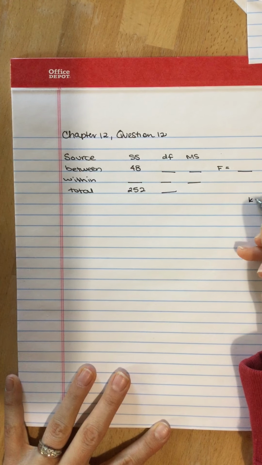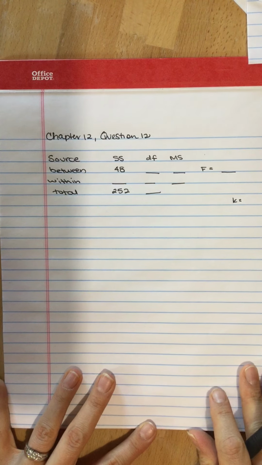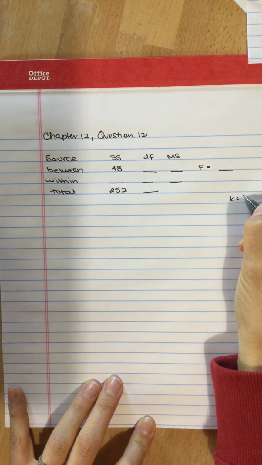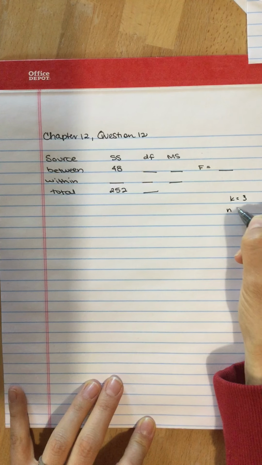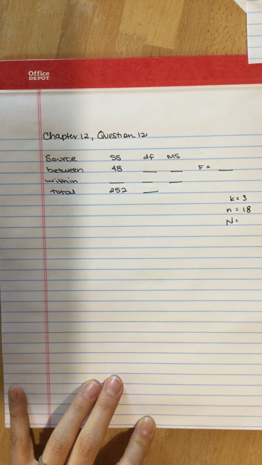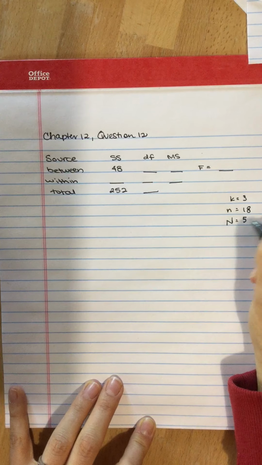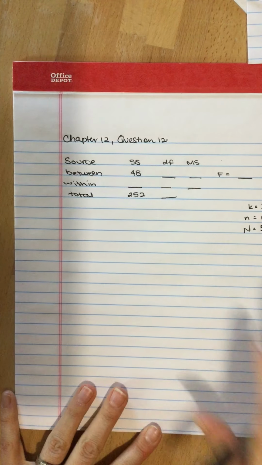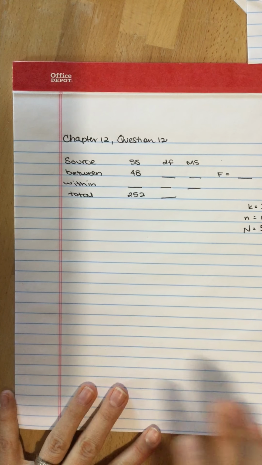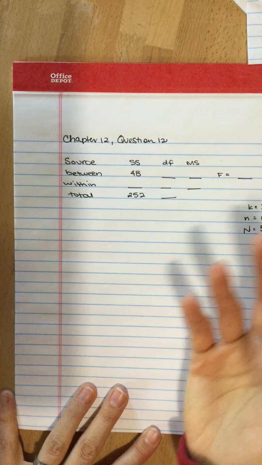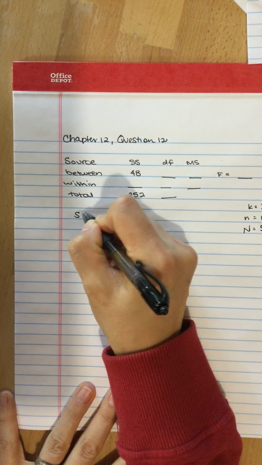So within the explanation, we have been told that K is 3, because there's 3 different groups, and N per group is 18, which means we can calculate big N, which is 3 times 18. So we've got 54 participants. With this information, we can complete the rest of our table. We could either do the degrees of freedom or the sum of squares. Let's start with the sum of squares.